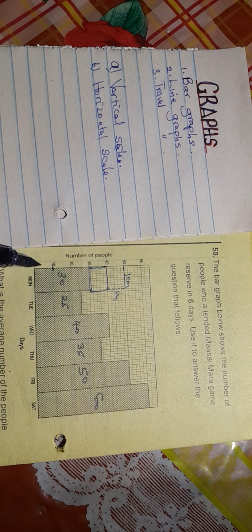The vertical scale represents here the number of people. So what is the scale in this vertical scale? From 0 to the line where my 1 centimeter ends, which is the big square, it is 0 and 10, which means 1 centimeter represents 10 people.